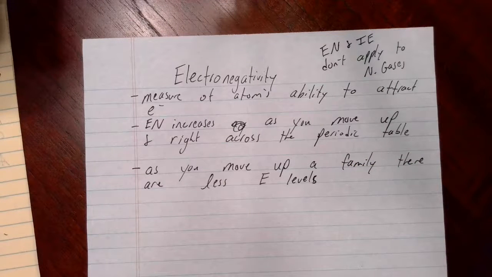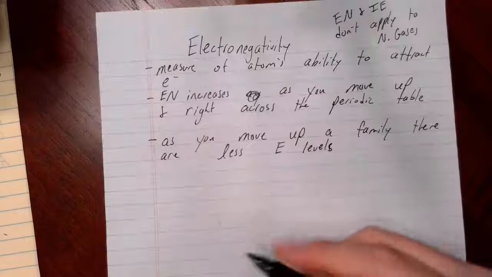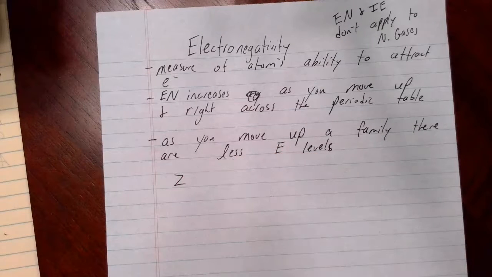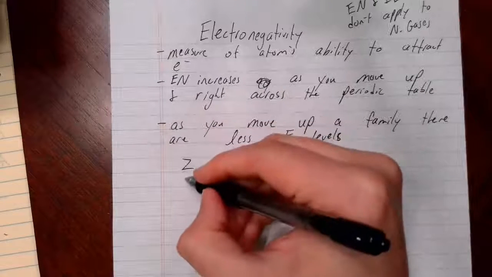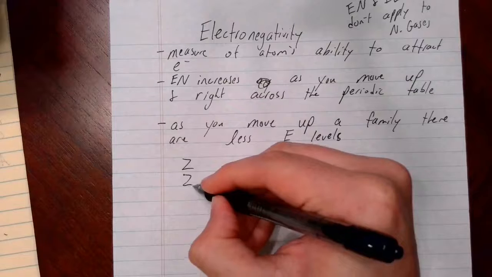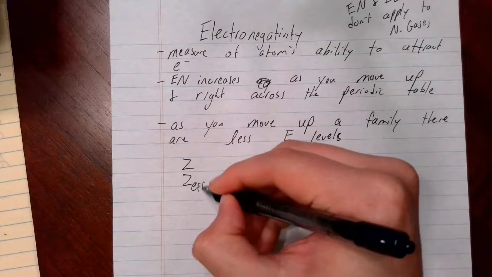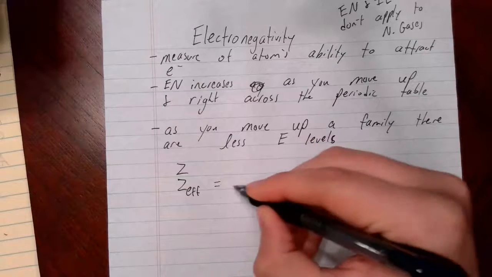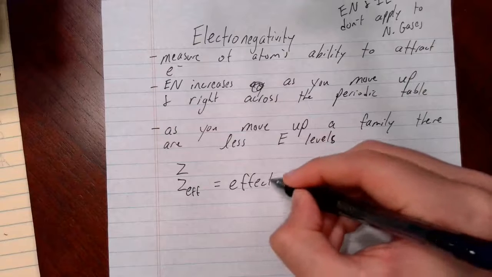The nucleus has a positive charge, so the nucleus is attracting that negative charge. We know the concept of Z is the nuclear charge, how positive a nucleus is. So now we have another concept. We'll abbreviate Z subscript EFF. We call this the effective nuclear charge.